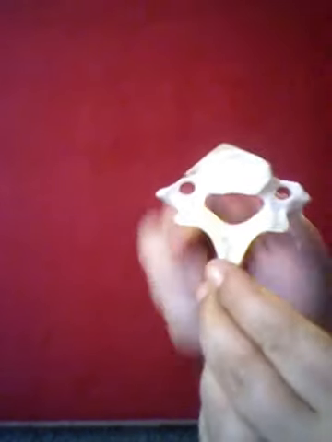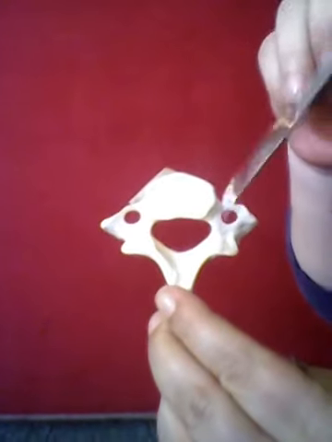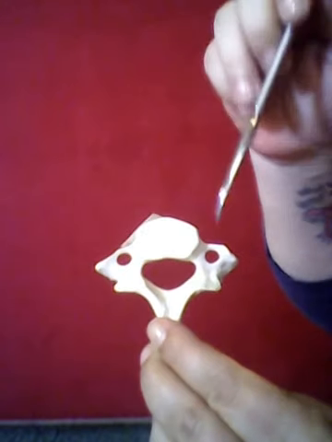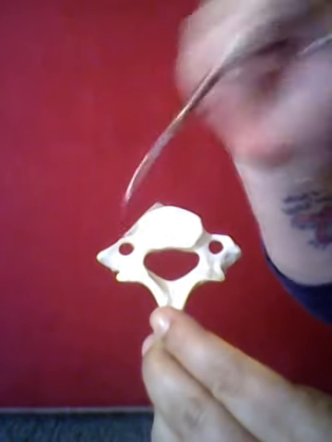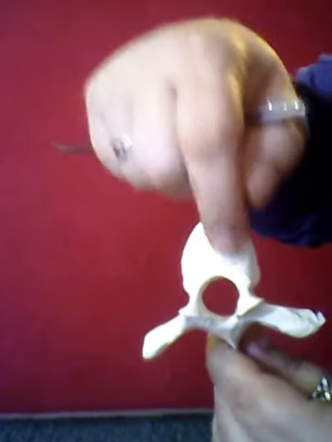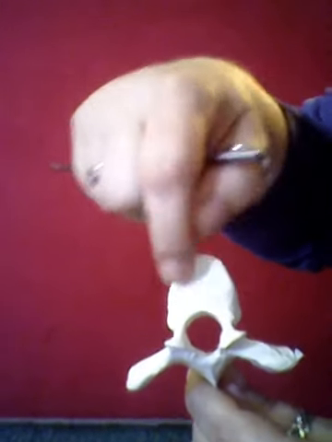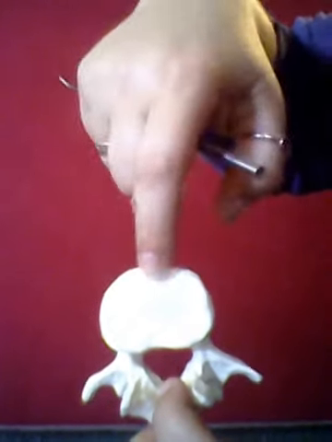Transverse foramen are only found on cervical vertebrae. Again, they are the two holes on either side, here and here. This lets the vertebral artery pass through to get to the brain. The body of a vertebra is nothing more than this large bony part right back here. This is the body of the vertebra. And obviously the thoracic vertebrae have a pretty large body, but the lumbar vertebrae have an even larger body.